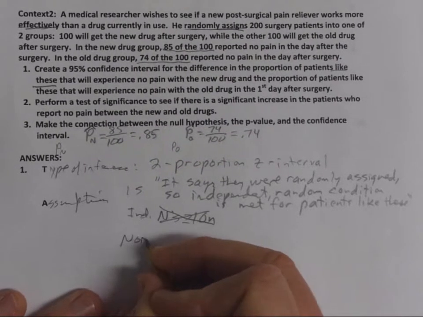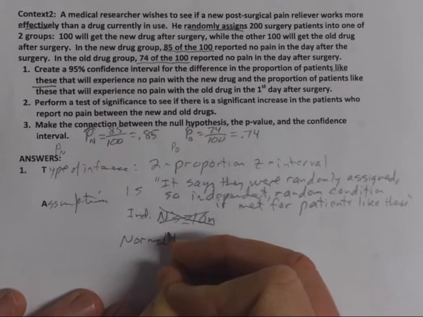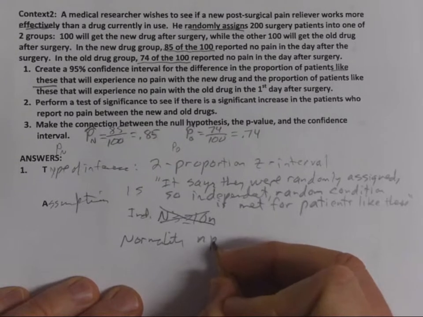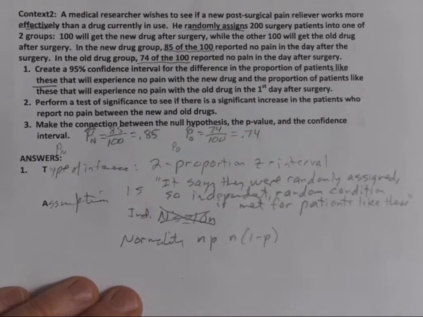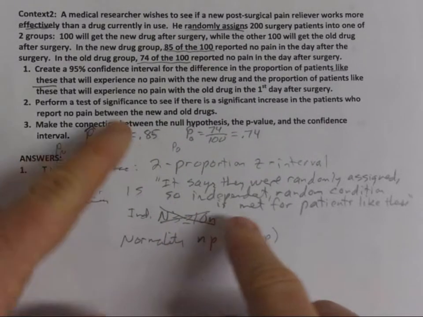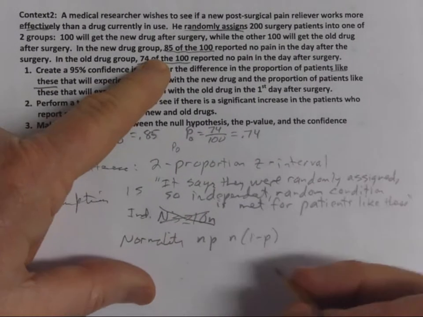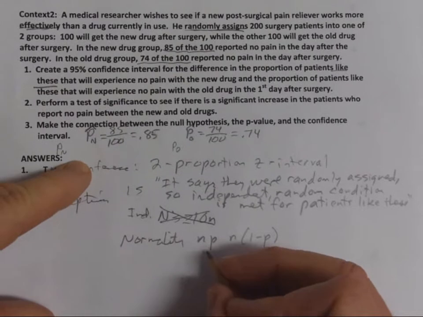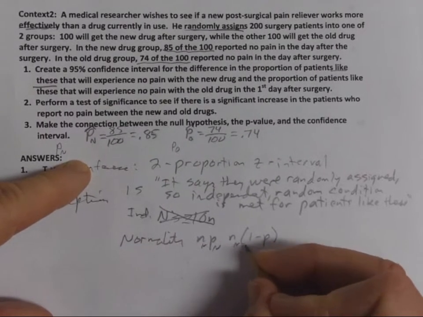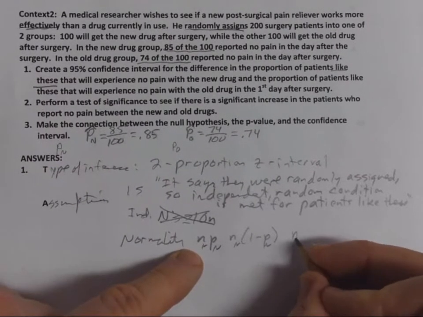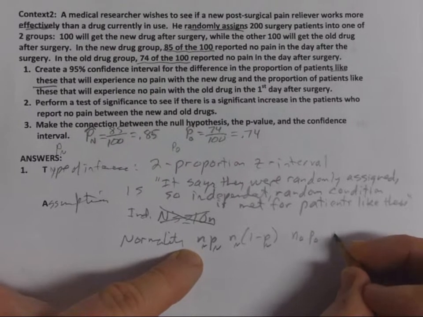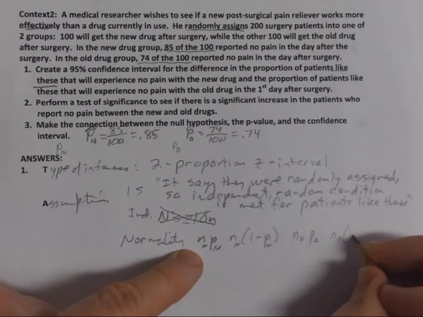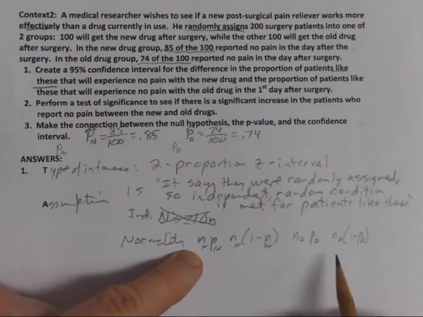Now for our normality, it is the same. With a proportion, n times p and n times 1 minus p have to be greater than or equal to 10. But we've got two groups here in essence. So we have n for the new drug, and then we've got it for the old, n sub old drug. So n times p old, and then n of old times 1 minus p. All of these have to be bigger than 10.